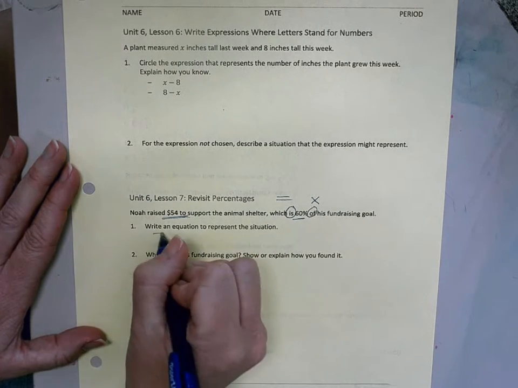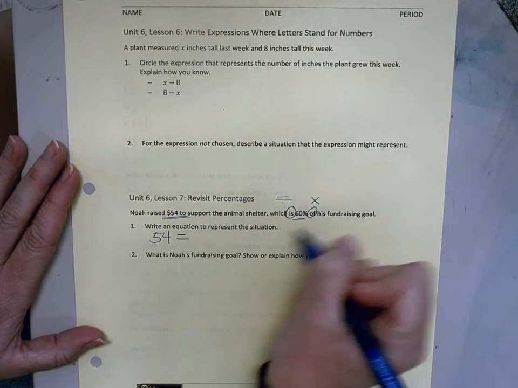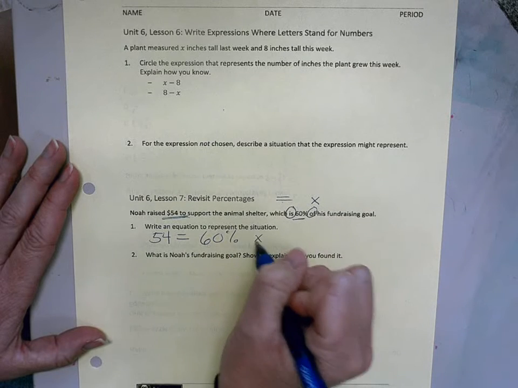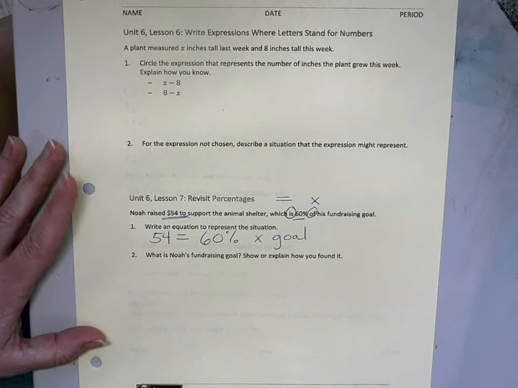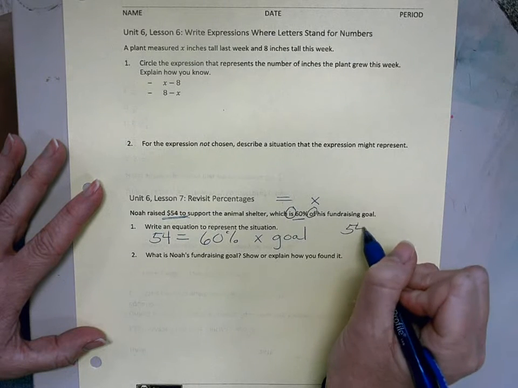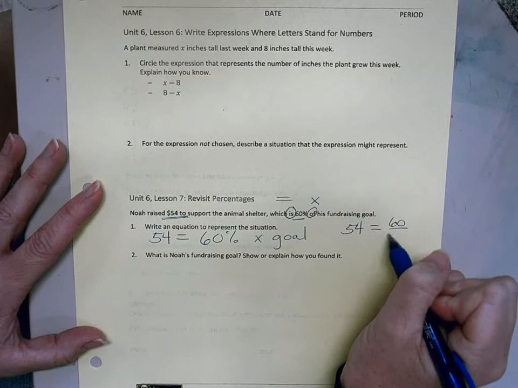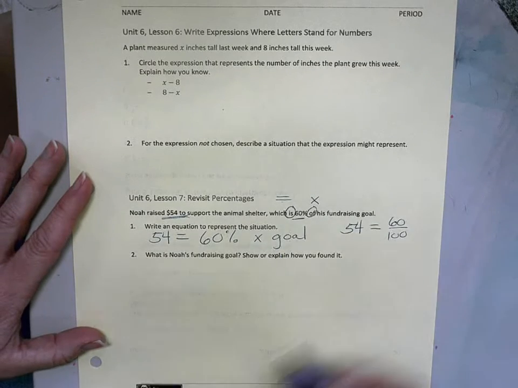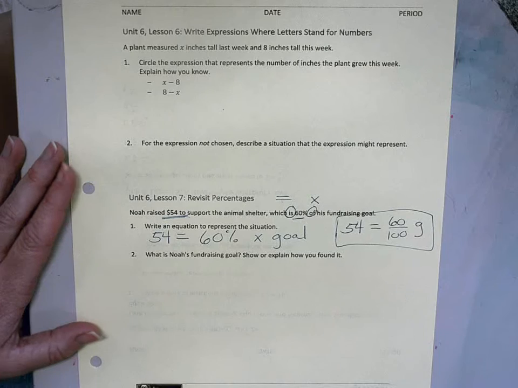So $54 is 60% of, means multiply, his goal. So let's see what I can do with that. $54 equals 60%, I could write as its equivalent fraction, and then for goal I'm going to use my variable, which is g. So here's my equation.